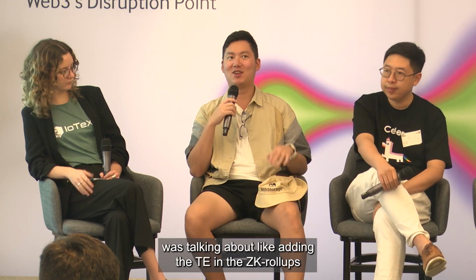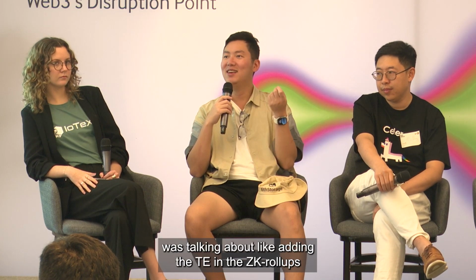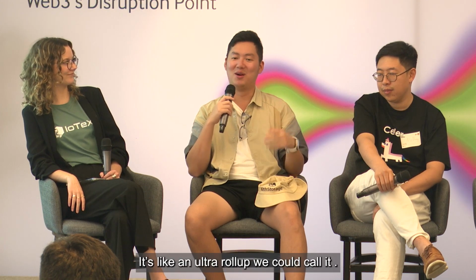Because people were talking about adding the TE in the ZK rollup. And I was like, how about adding OP and FHE in it too, right? It's like an ultra rollup, we can call it.